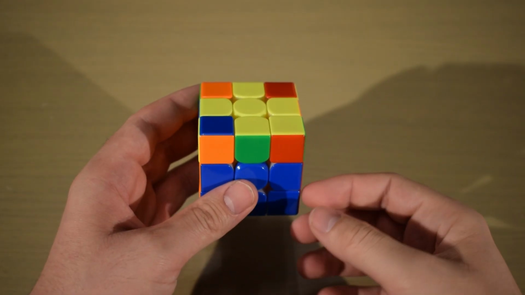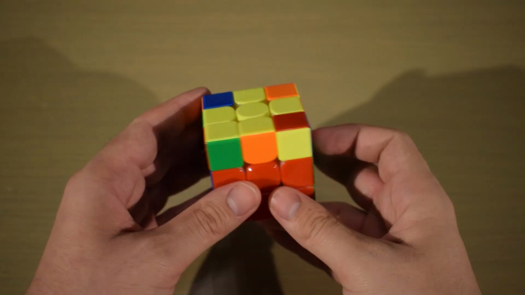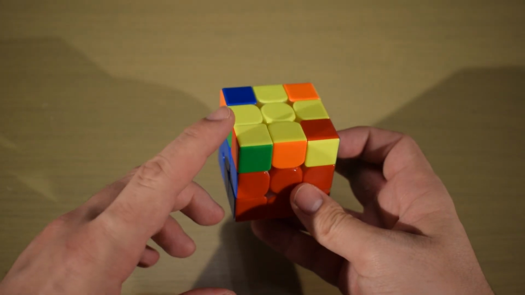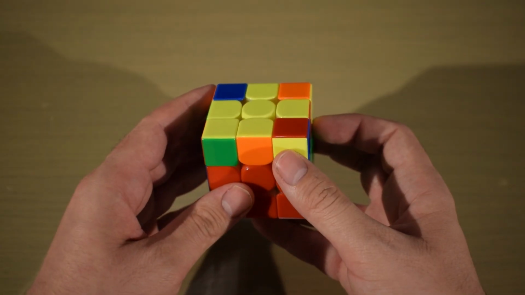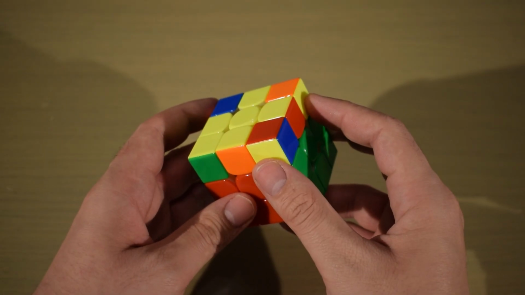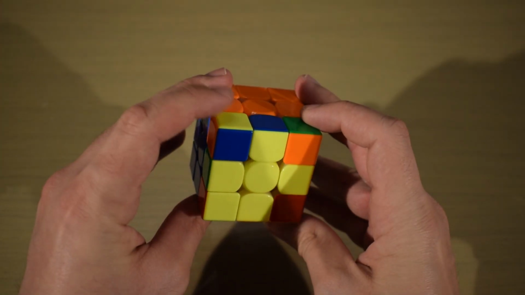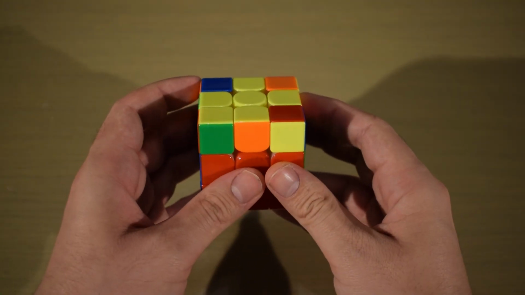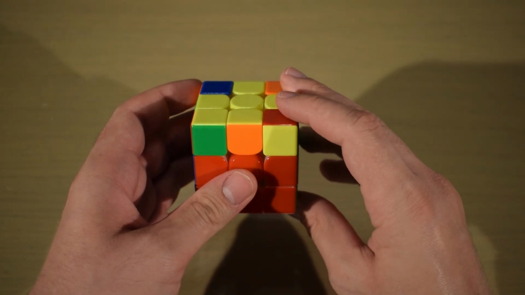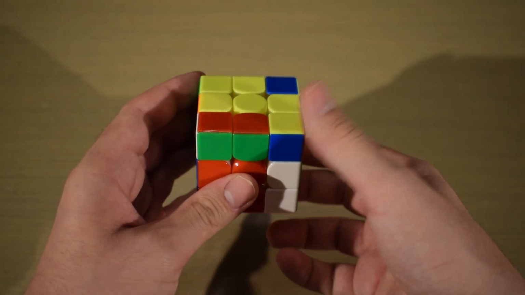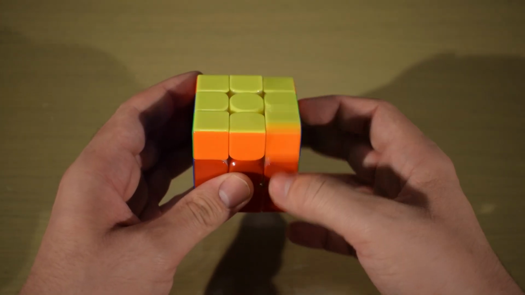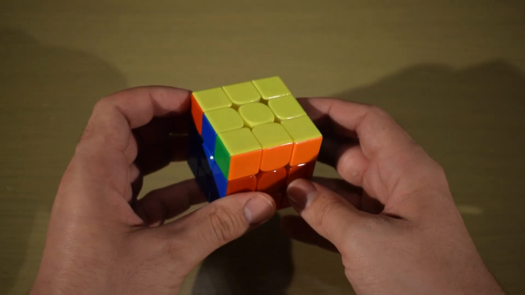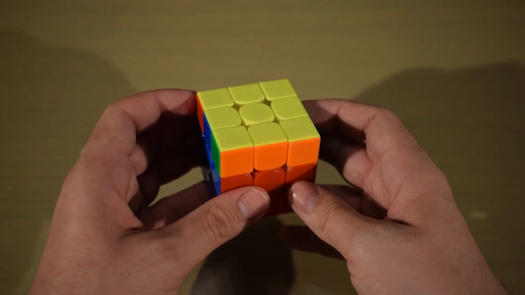Now we have to orient all the yellow corners. Here we have that case where we only have one yellow corner that is oriented correctly. We have one yellow corner oriented towards us, one here oriented towards the right side of the cube, and one here at the back. We have to hold it like this and apply the algorithm. R, U, R prime, U, R, U2, R prime. And now as you can see, we oriented all the yellow corners of the last layer.